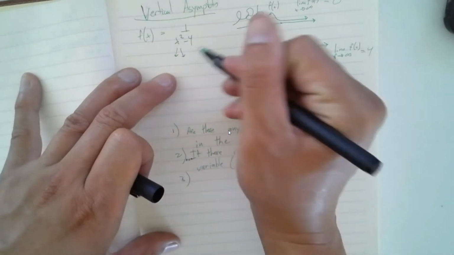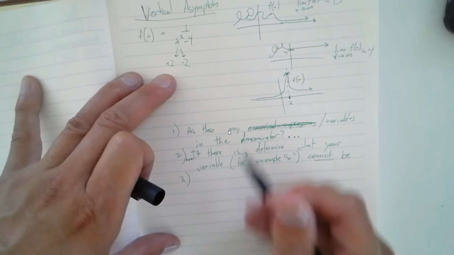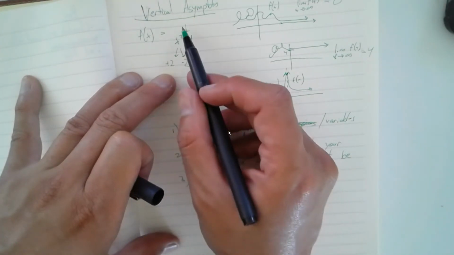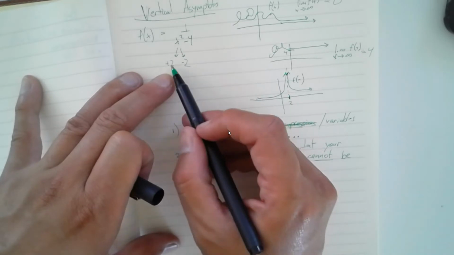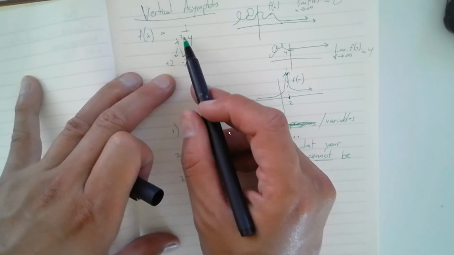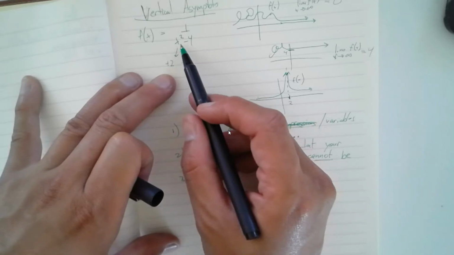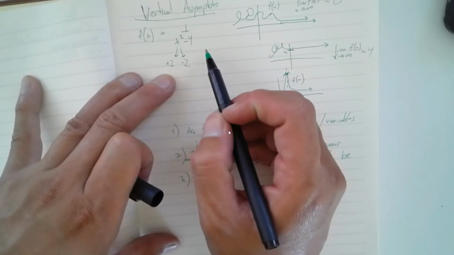Well, I'll tell you this, it'd be positive 2 or negative 2. That's it. At positive 2 or negative 2, this function should go off into infinity, because if I plugged in positive 2, it'd be 2 squared, which is 4, minus 4. 1 divided by 0 would be infinity. So let's check this out.